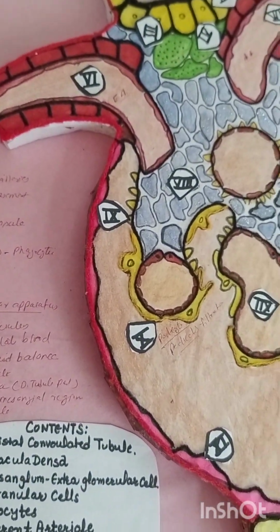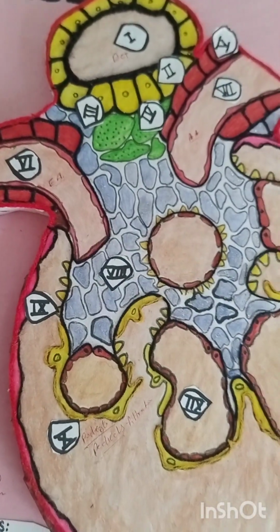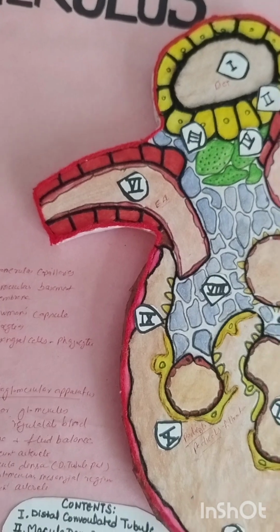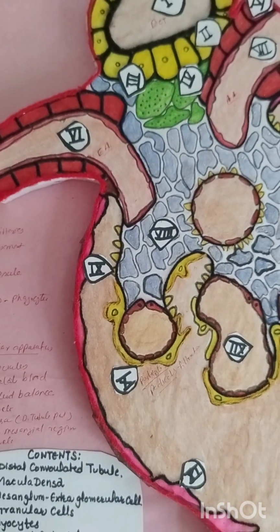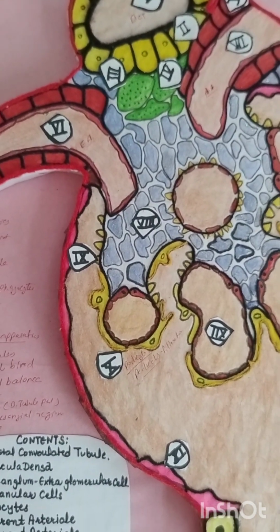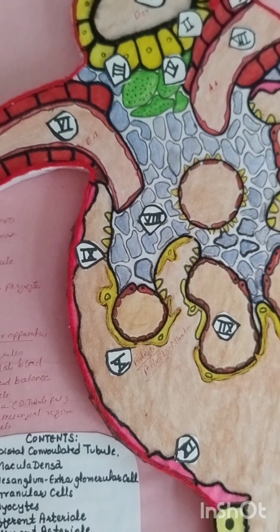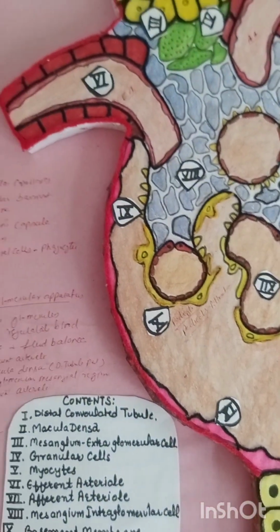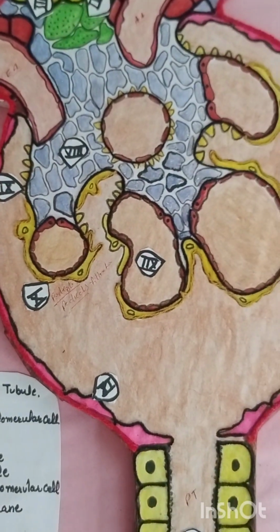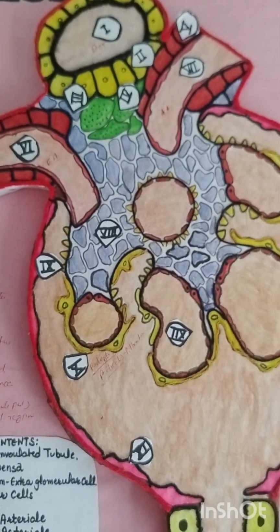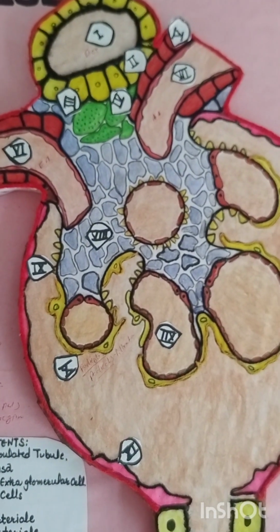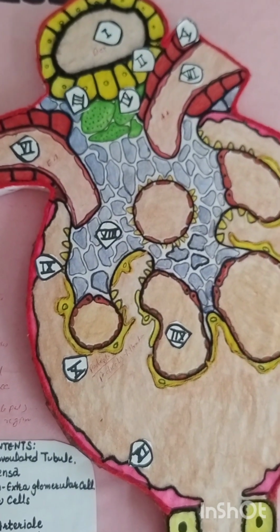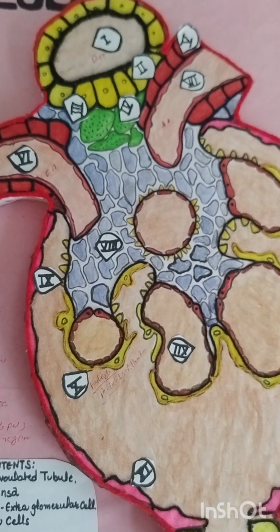If you see its parts, the glomerulus has the glomerulus capillaries, glomerular basement membrane, Bowman's capsule, podocytes, and mesangial cells, which are phagocytic in action. One very important thing mentioned here is the juxtaglomerular apparatus, which is near the glomerulus and helps in regulating the blood pressure and fluid balance.